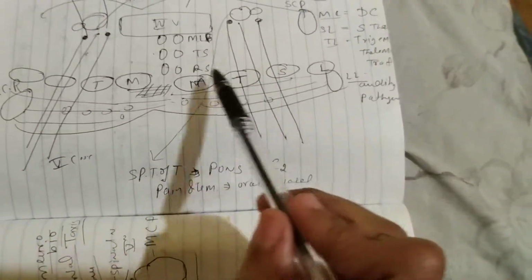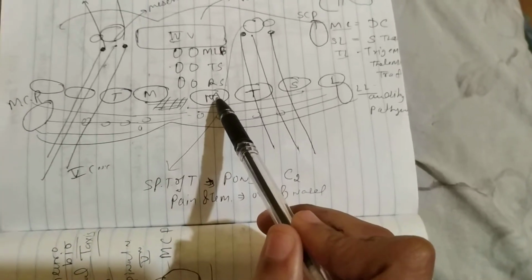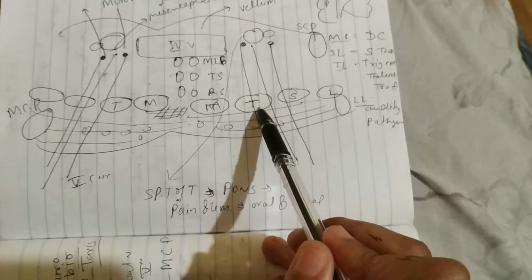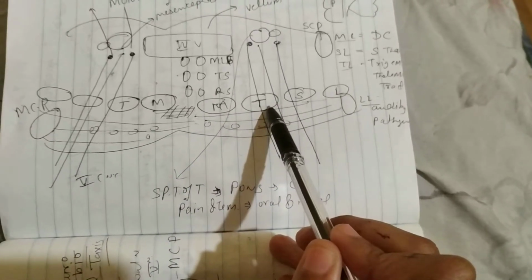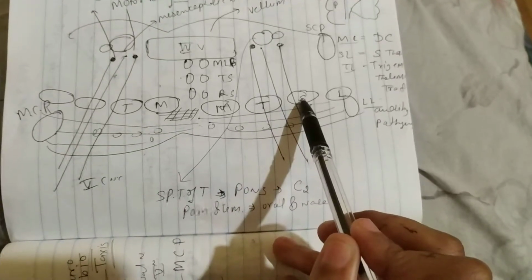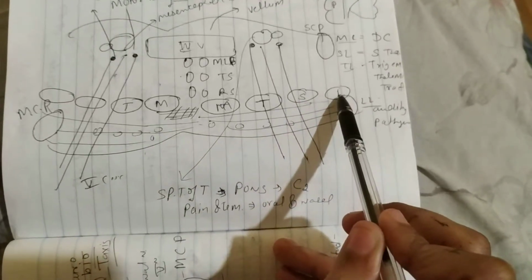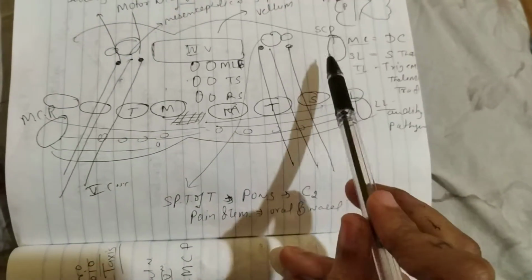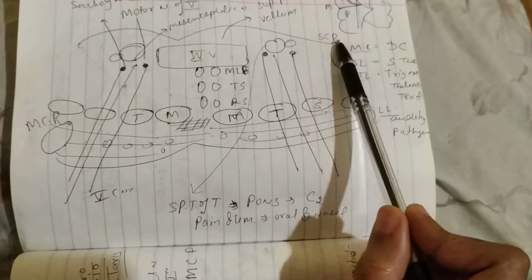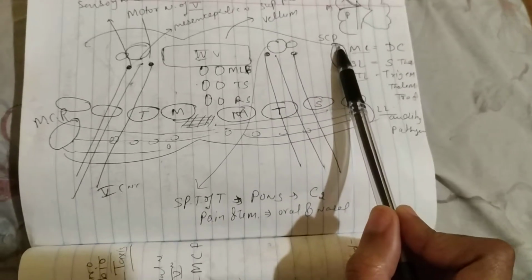Again, I will repeat. The medial lemniscus is a part of the dorsal column pathway. This is the transverse lemniscus, which is the pathway of the trigeminothalamic tract. The spinal lemniscus is part of the spinothalamic tract, and the lateral lemniscus is part of the auditory pathway. There is the middle cerebellar peduncle, and now in the upper pons, the superior cerebellar peduncle. On the upper side you can also see.